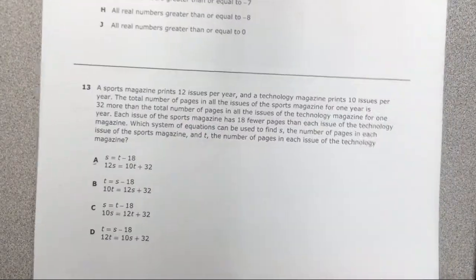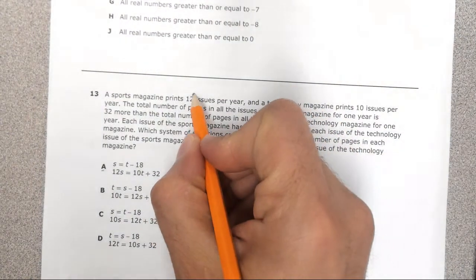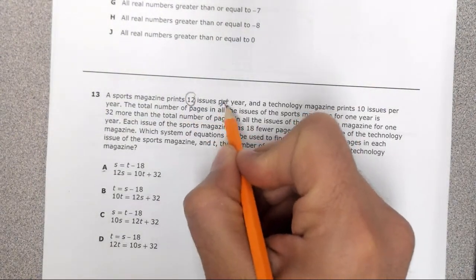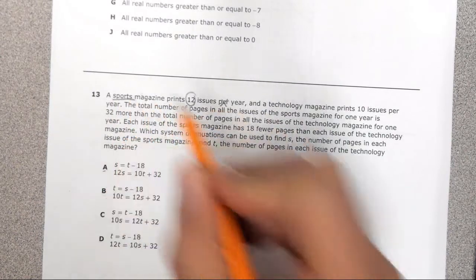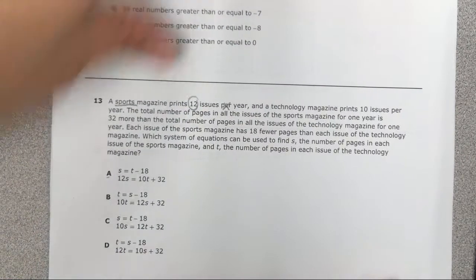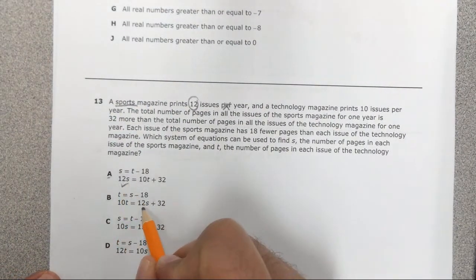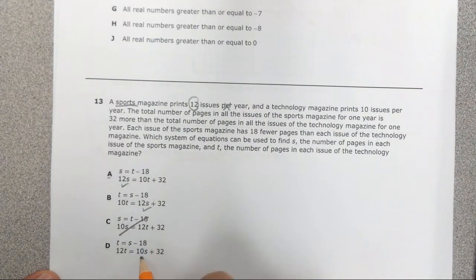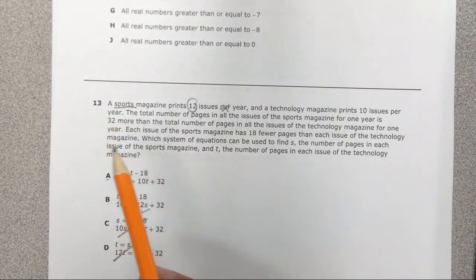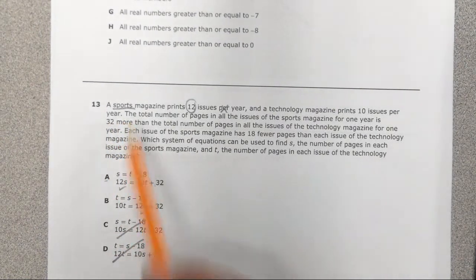Question number 13 says the sports magazine prints 12 issues per year. And that's a sports magazine, so 12 should go with the letter S. Correct, correct, wrong, wrong. So you circle the number, find the subject, and go look for it.